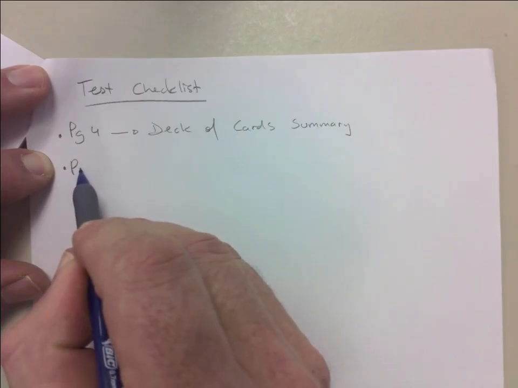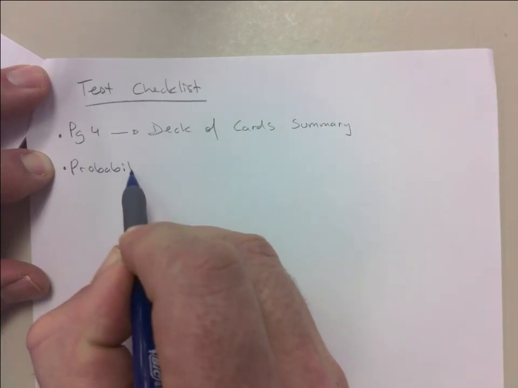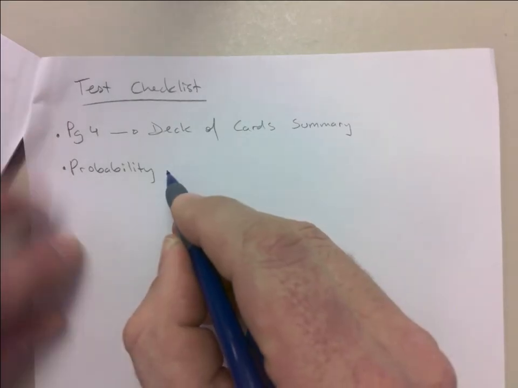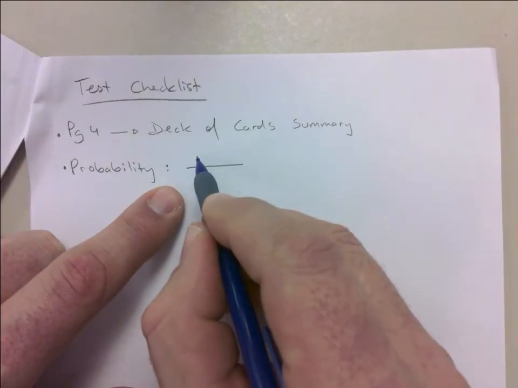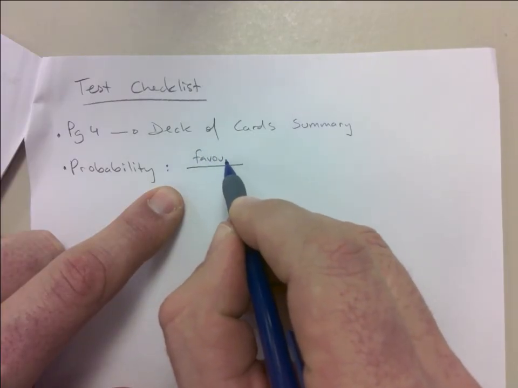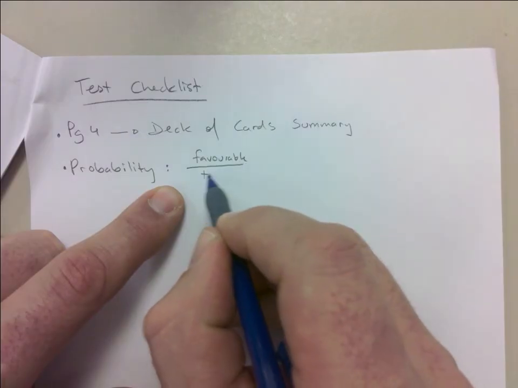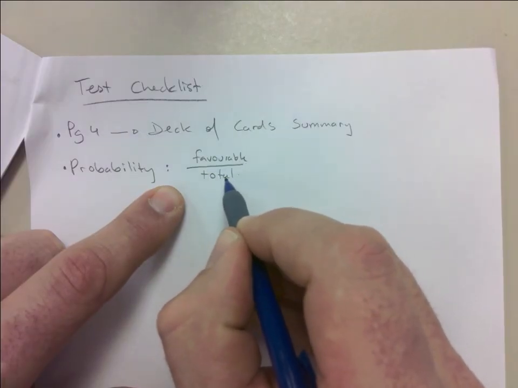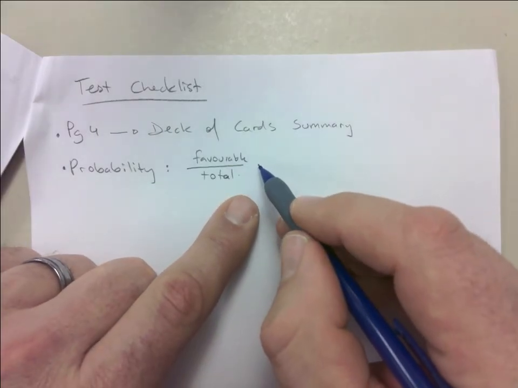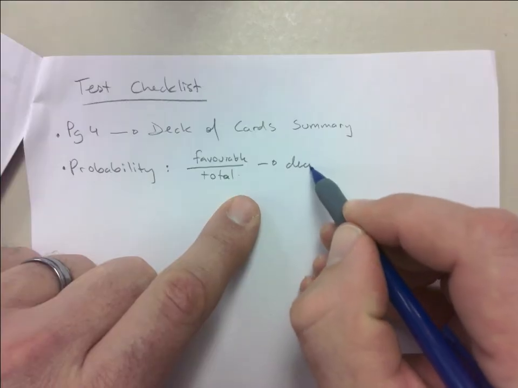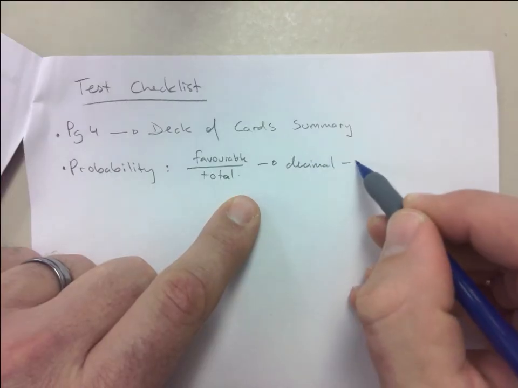Just regular probability, right? You always have favorable over total, and know how to turn it into a decimal and into a percent.